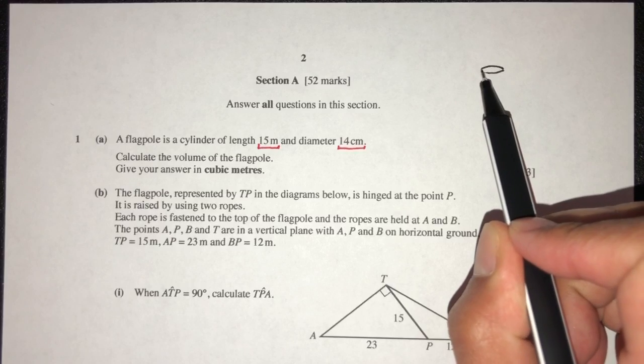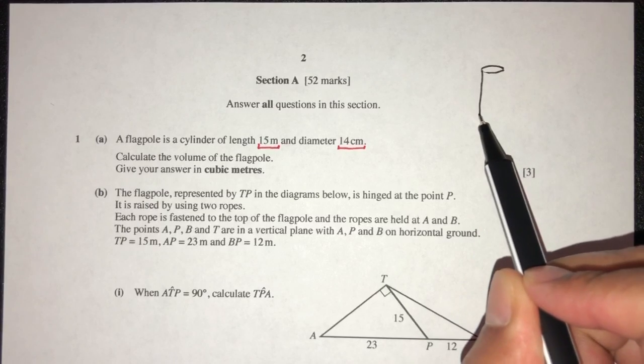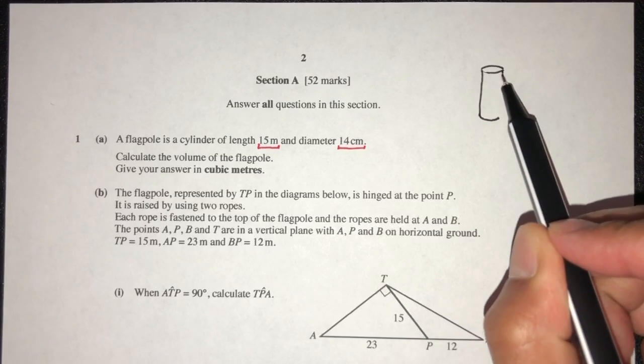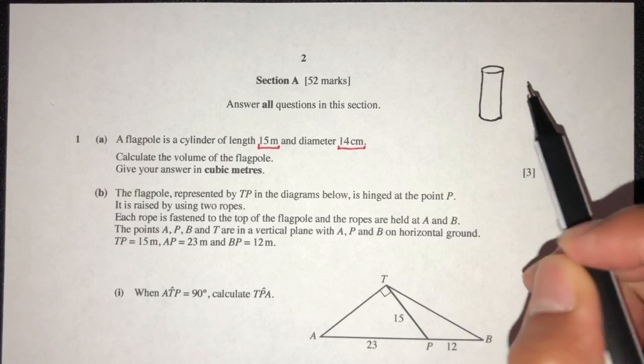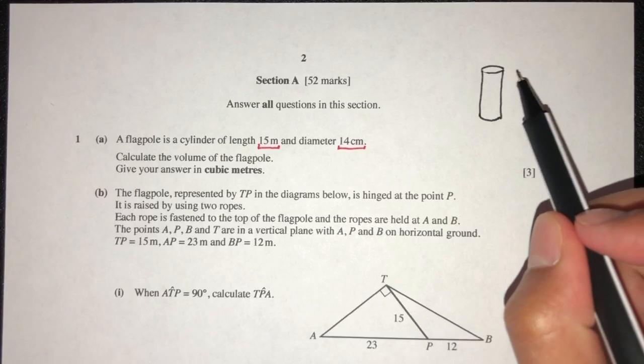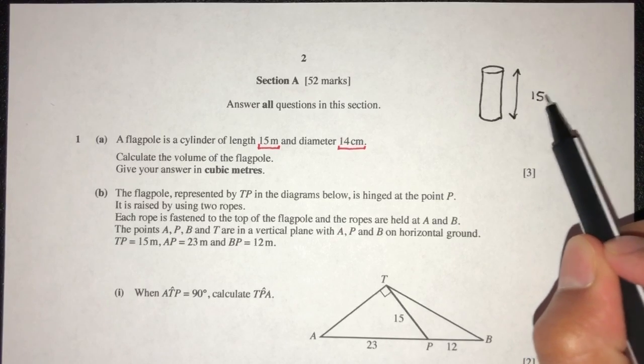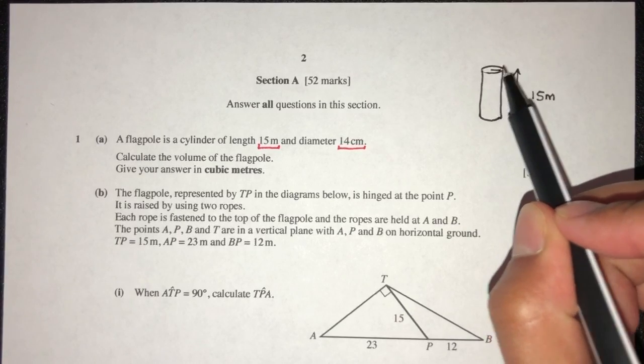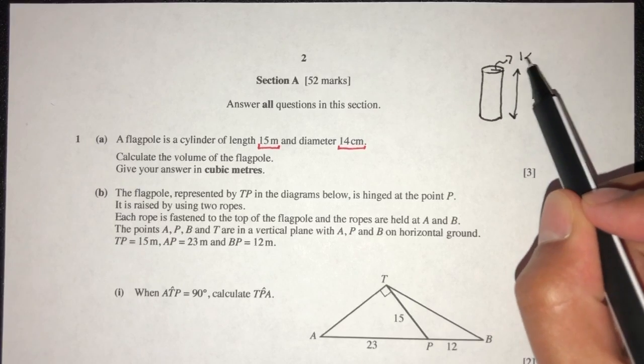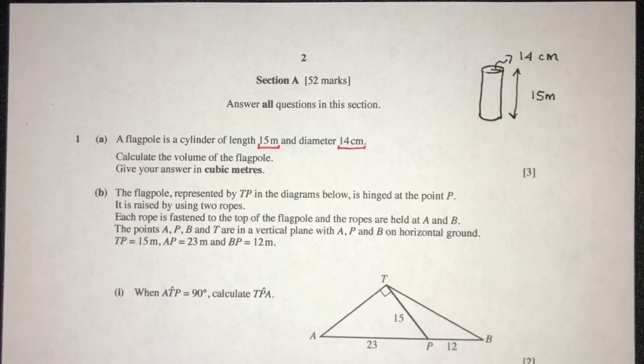It will be a flagpole, something like this. So the height, the length will be 15. So this is 15 meters. And the radius will be 14 centimeters. This is given to you by the question.